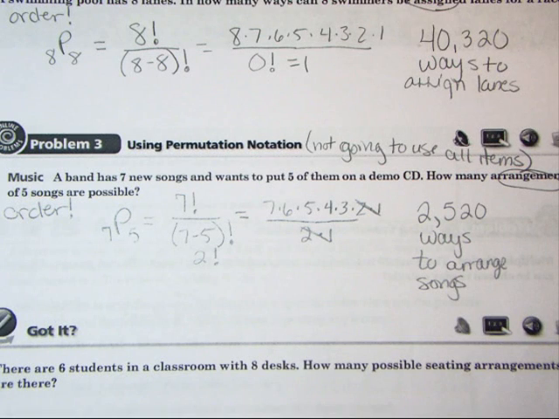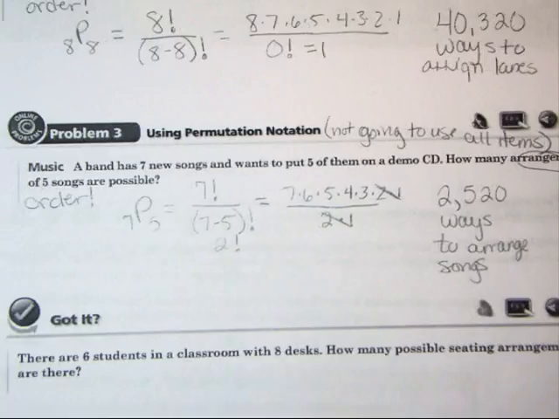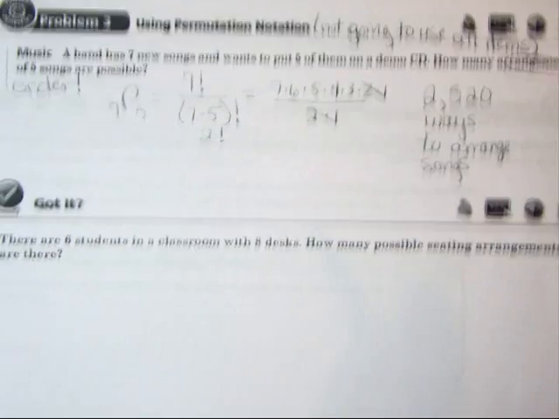But got it. I would like you to try to pause the video and try it yourself, and then listen to me walk through to see if you did it the same. But again, that's going to be up to you.